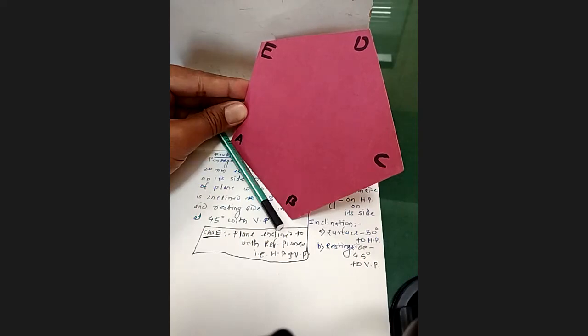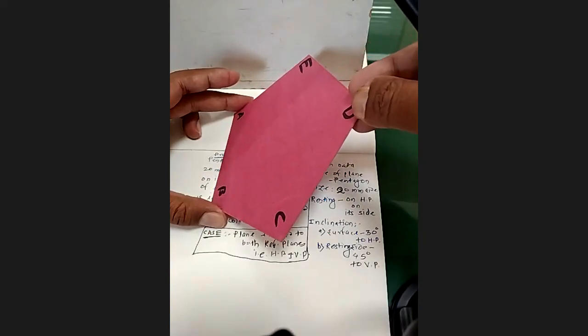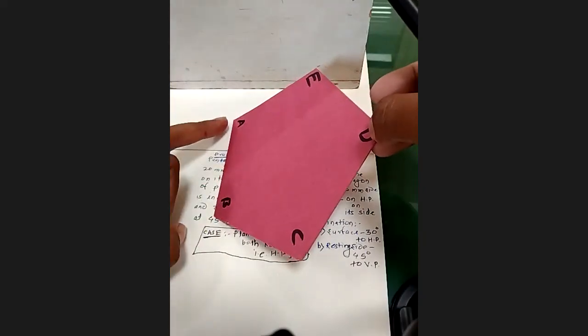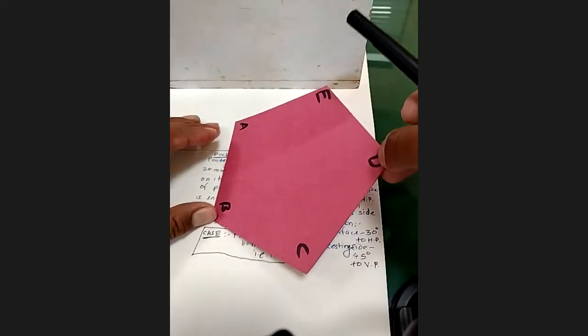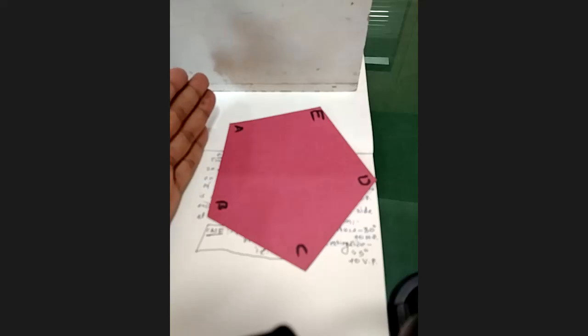Then what we will do in this case, we have to follow certain assumptions to get your true shape. As in this problem statement, it is given that it is resting on its side on HP. So what we'll do, we'll take the side on left side. By taking the side on left side, we'll first of all get the true shape in top view. Then for the same, we'll get the front view.